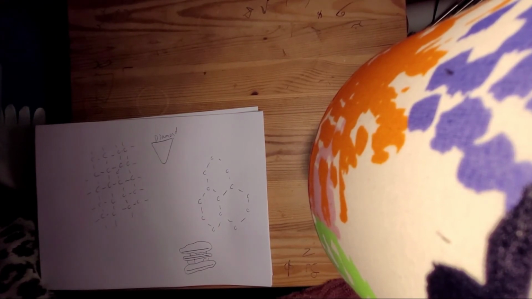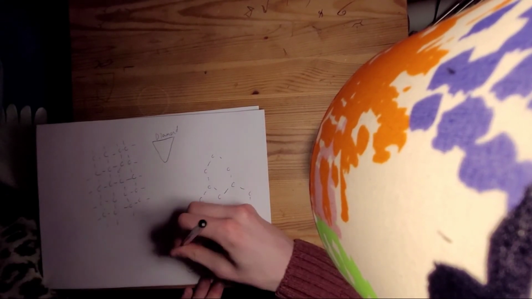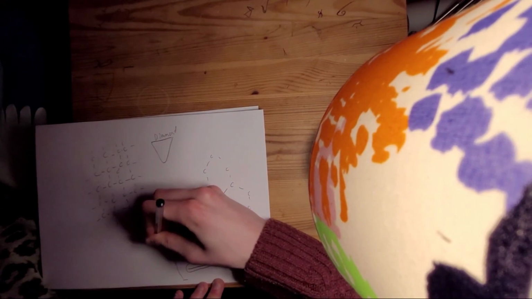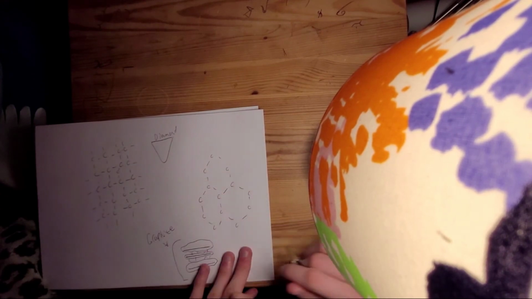And we consider the element carbon. It can exist in many forms. One form is clearly diamond, one form is clearly graphite. These are allotropes of carbon. That's the technical term for it there.